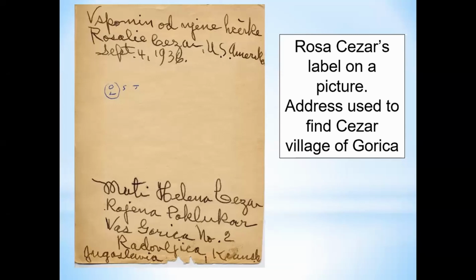So I asked Francie about it. I said, well, Francie, this is where we need to go. We have this address down here at the bottom on this page that Aunt Lil had. And so I said, we need to go to Radovlica. And this might be the street address, Vas Gorica number 2. And Francie was like, no.